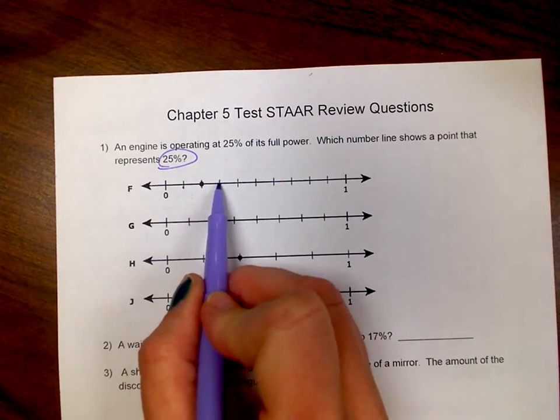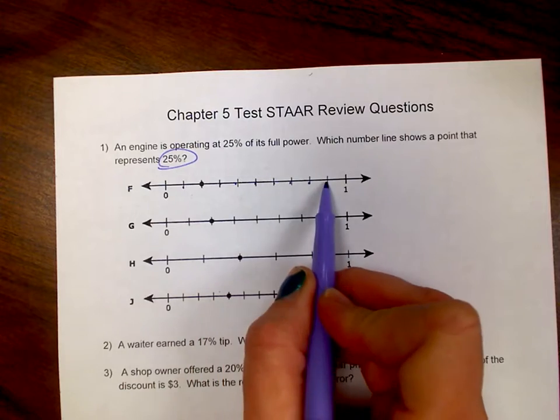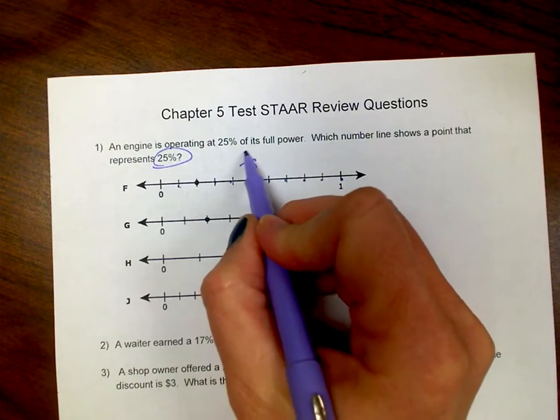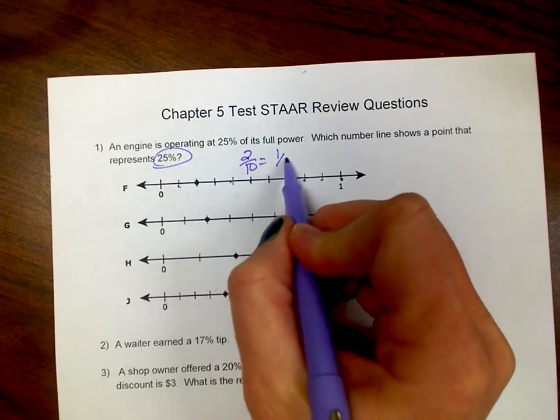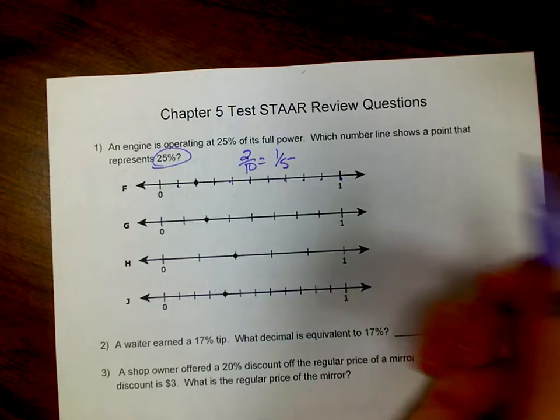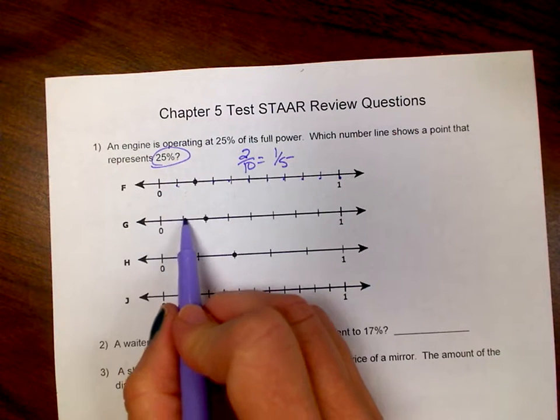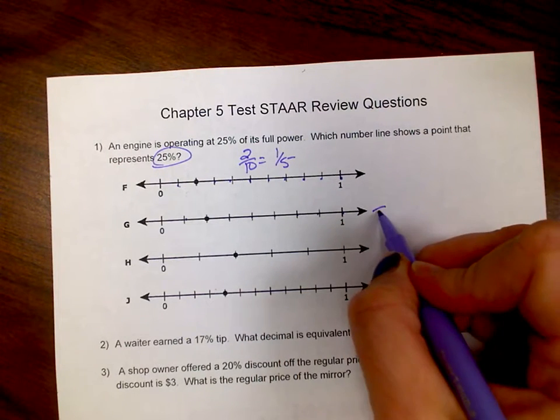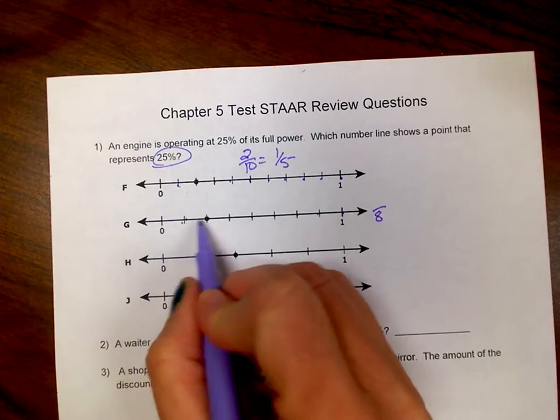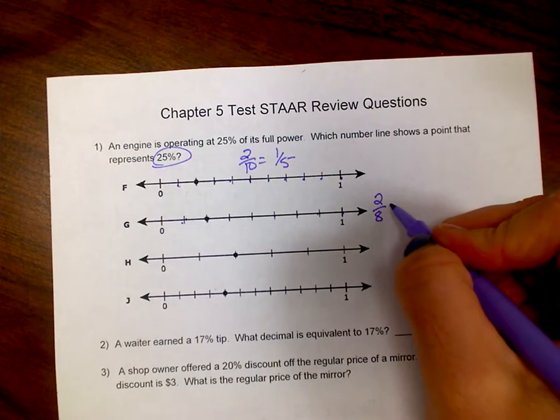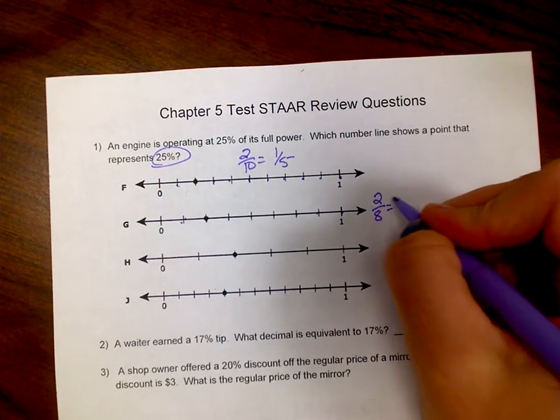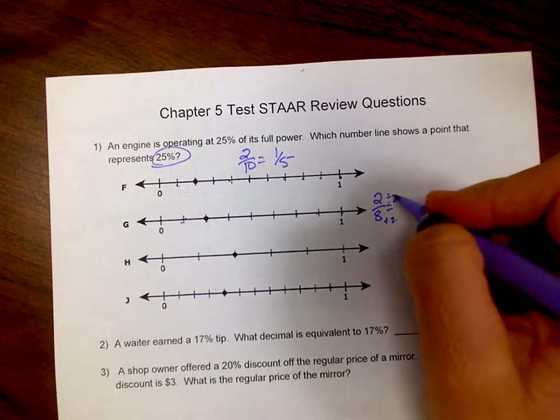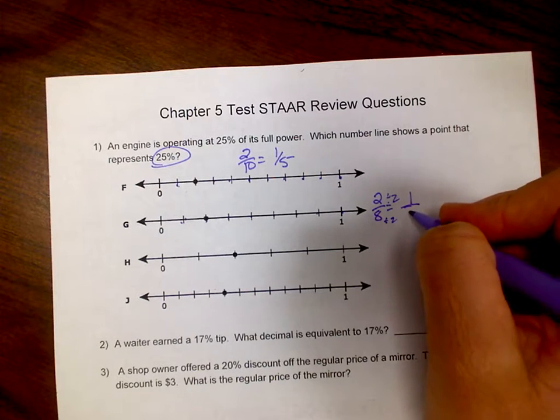If there's 1, 2, 3, 4, 5, 6, 7, 8, 9, 10, this one has 10 parts to it, and it's 1, 2. So 2 out of 10 equals 1/5 when you reduce it. G would be 1, 2, 3, 4, 5, 6, 7, 8. There's 8 parts, and there's 1, 2. 2 over 8 can be reduced. Divide by 2 on both sides, top and bottom. 2 goes into 2 once. 8 divided by 2 is 4.